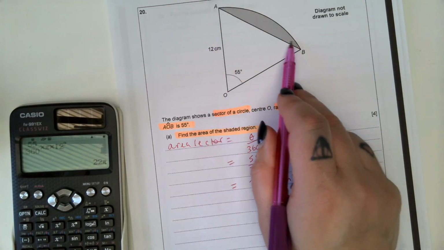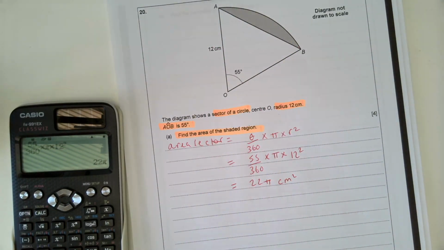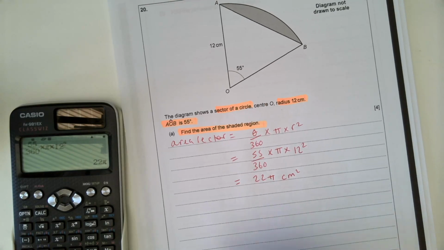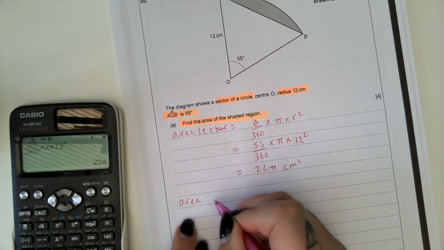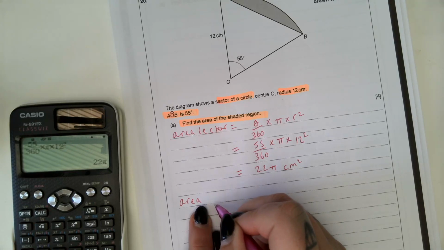Now we need to deal with the area of the triangle. So when we're working with the area of a triangle that's not a clear triangle that has a base and a height that we can multiply and divide by 2, we're using the trigonometric formula for area, so the sine rule for area.